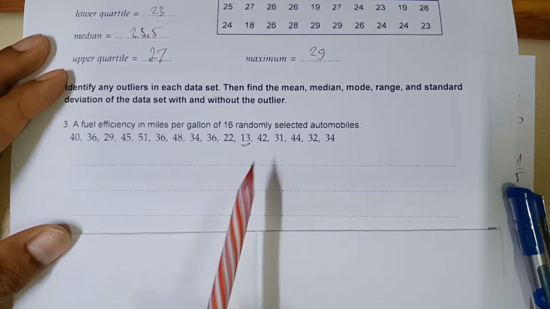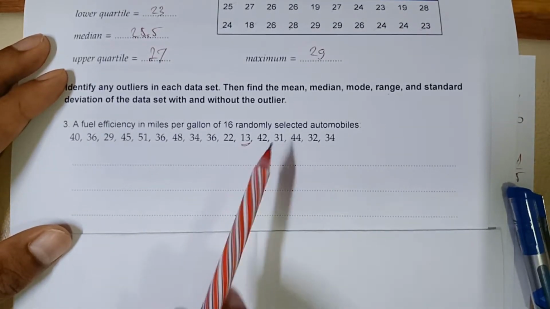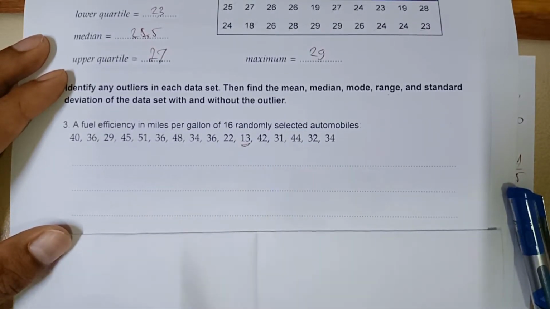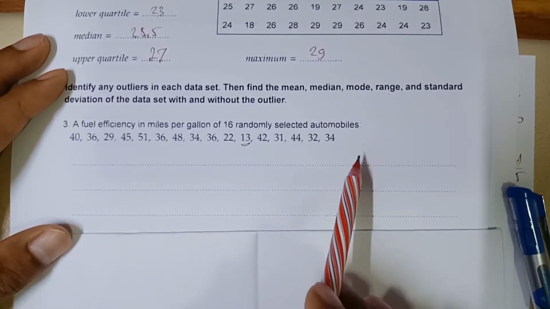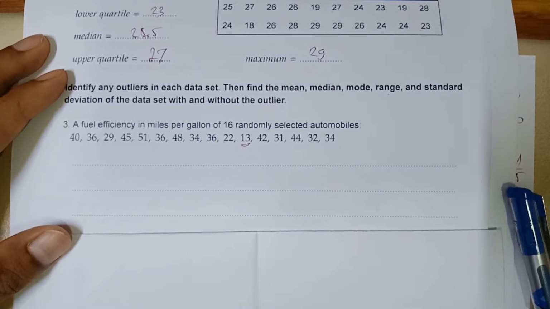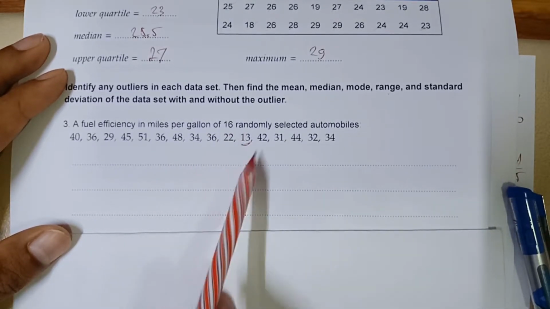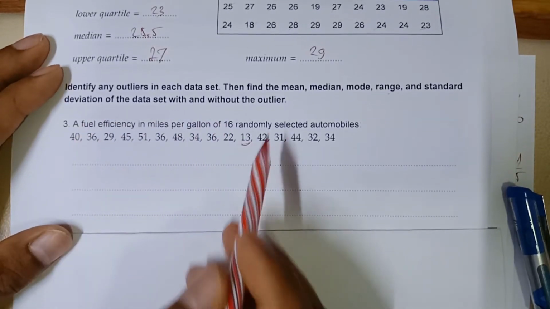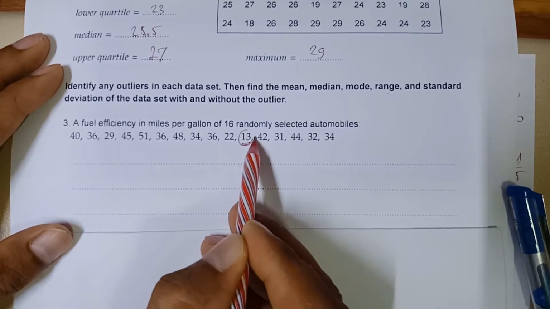An outlier could be too small in the small section, or too big in the big section. So for example, if you have, rather than 13, let's say you have 85. So 85 will be an outlier as well, but in the upper section. But this is the outlier in the lower section. So the outlier is 13. This is the outlier.